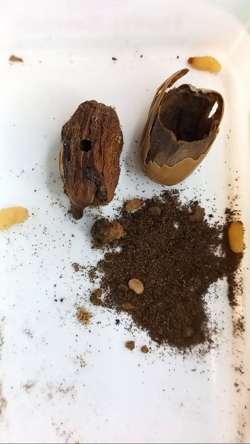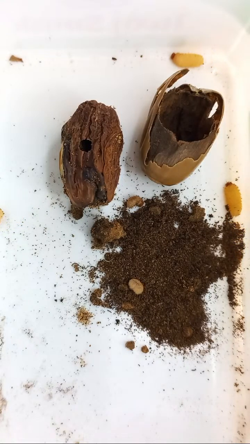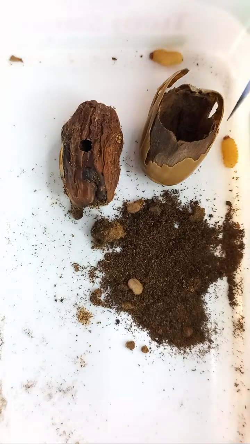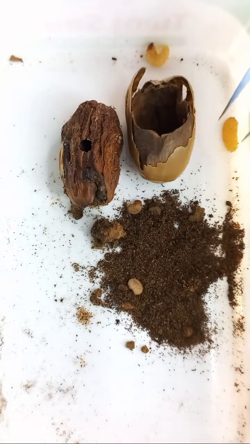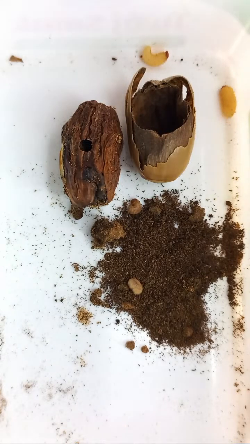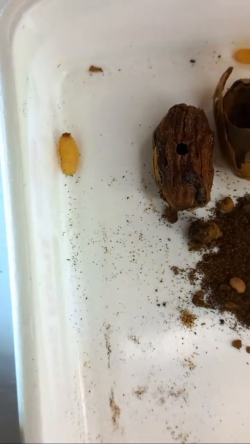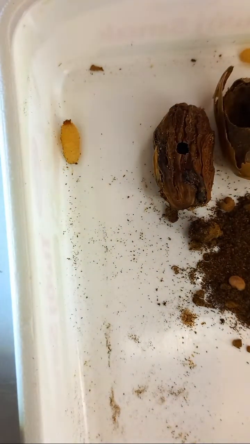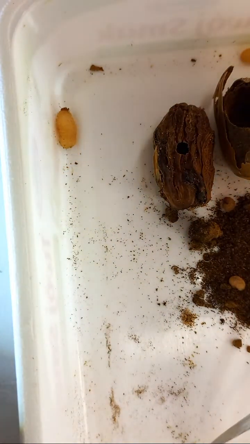We found 8 larvae inside 2 acorns. Some of them very big, some are smaller. And they are moving very actively. I can show you how they move.